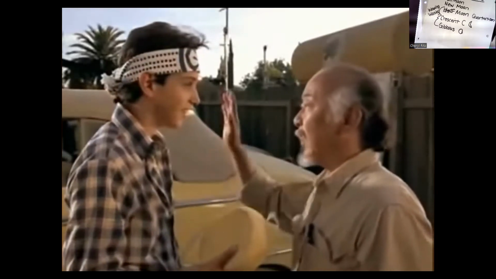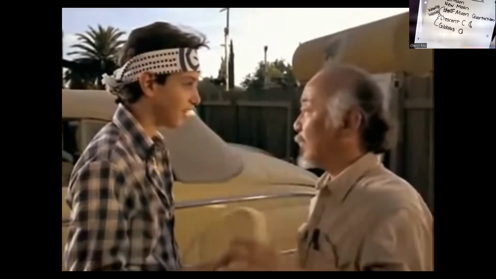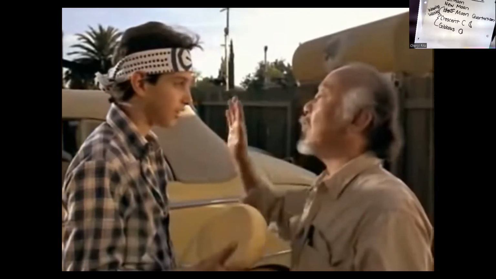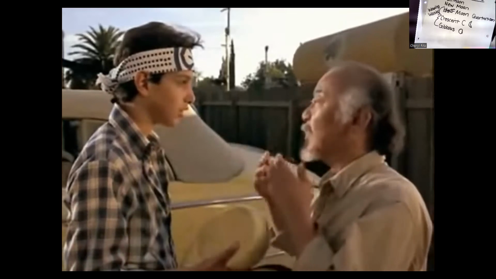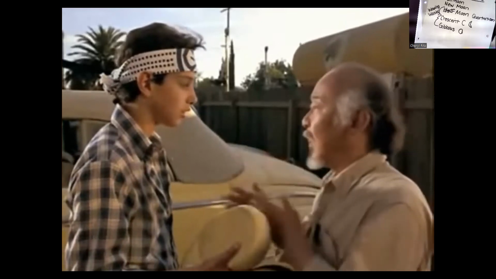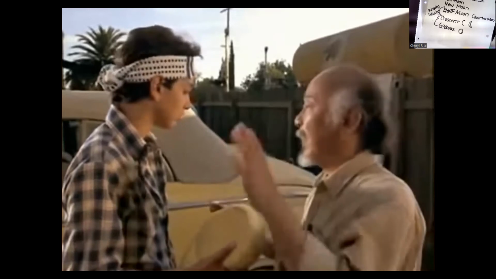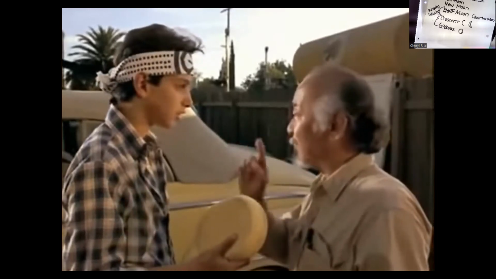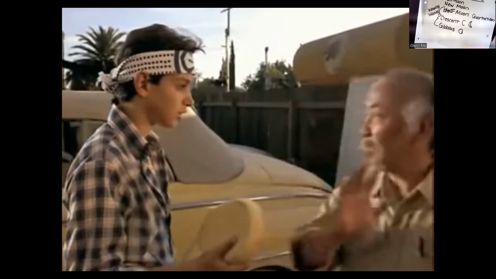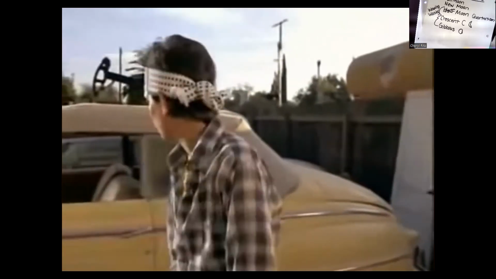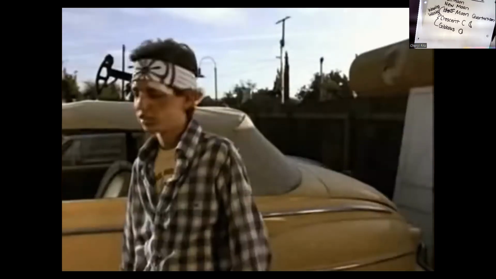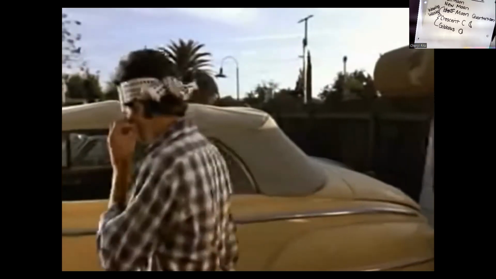Wax on, right hand. Wax off, left hand. Wax on, wax off. Breathe in through nose, out the mouth. Don't forget to breathe. Very important. Wax on, wax off. Hey, where'd these cars come from? Detroit. Wax on, wax off.